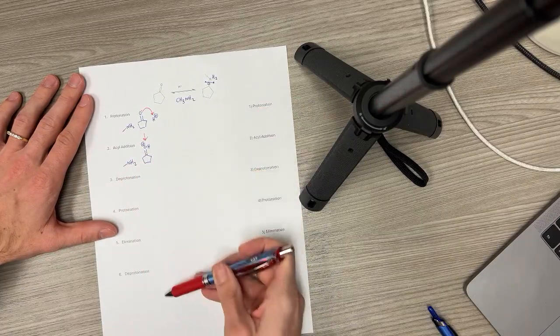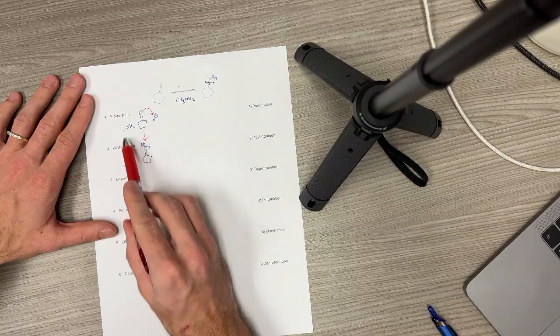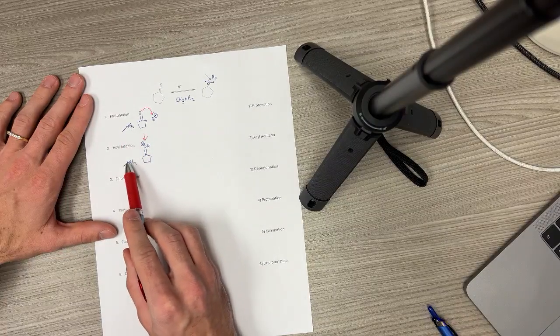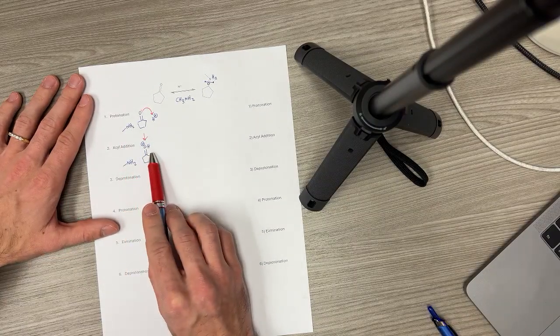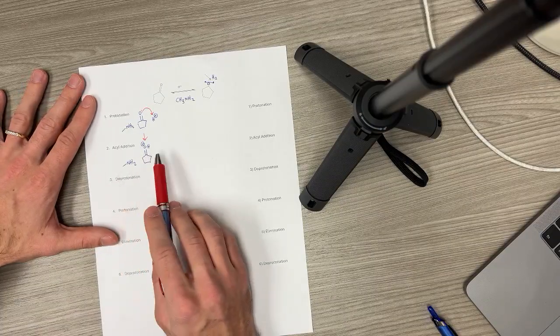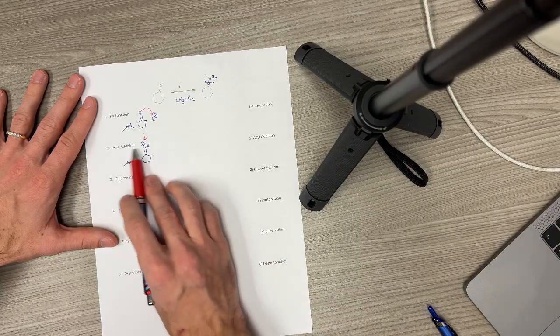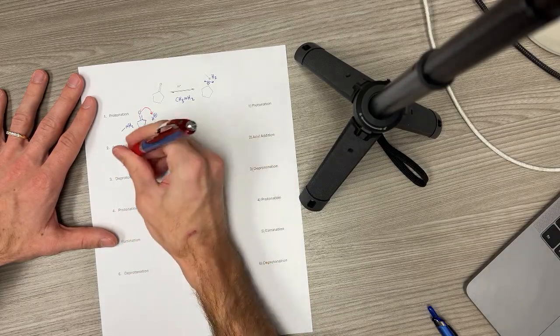In order for this reaction to proceed, we need to wait for the opportunity where a nitrogen is unprotonated or neutral and the carbonyl is protonated. So this is why reactions like this often happen at a boil. You increase molecular collisions, you increase the probability that you get a situation like this.